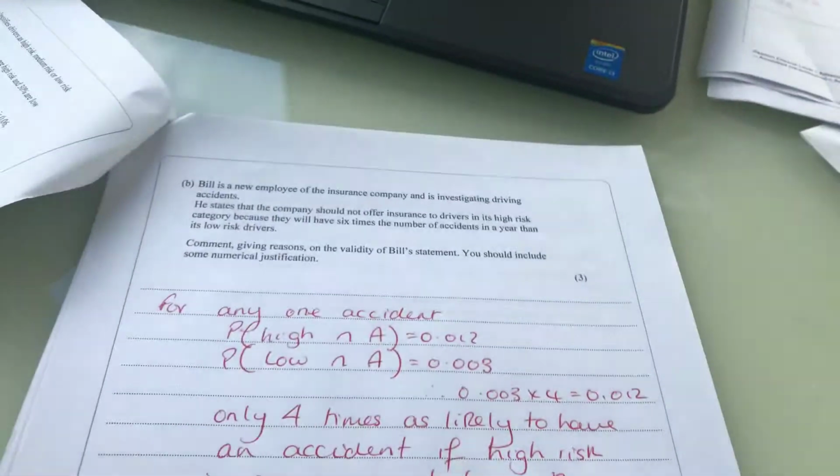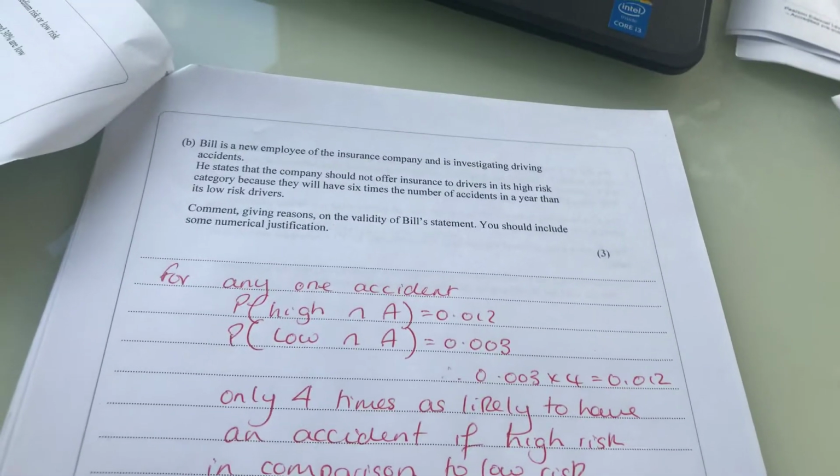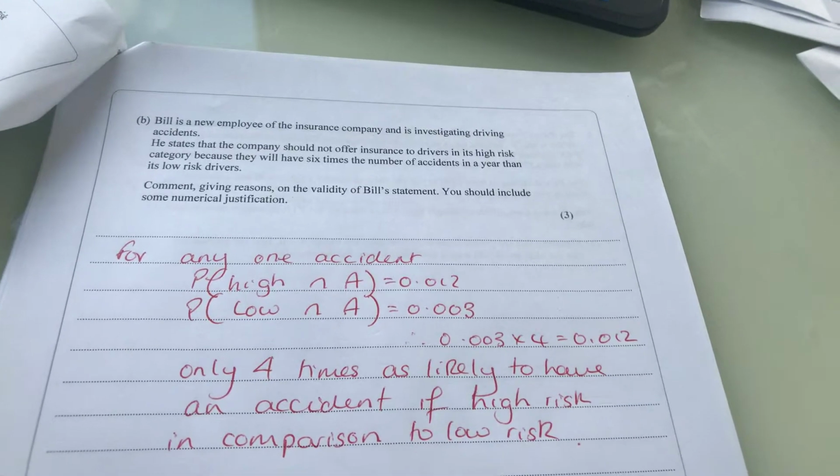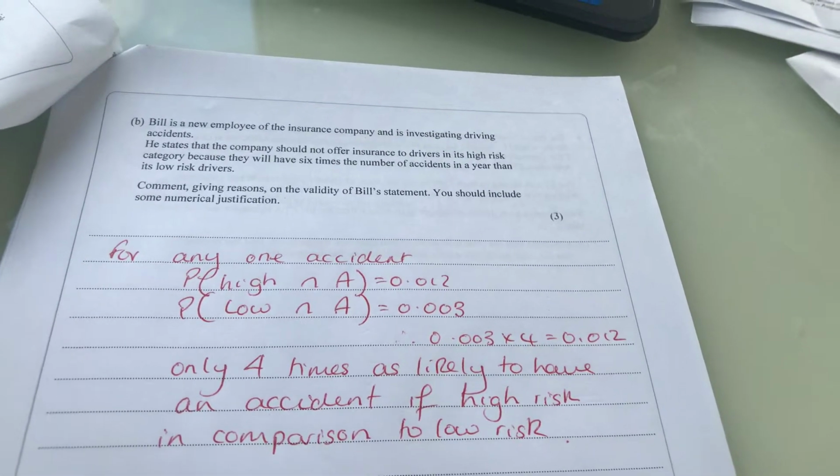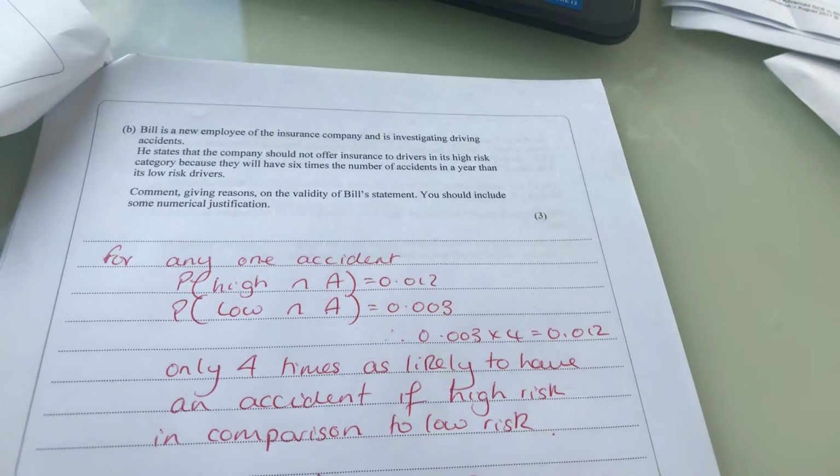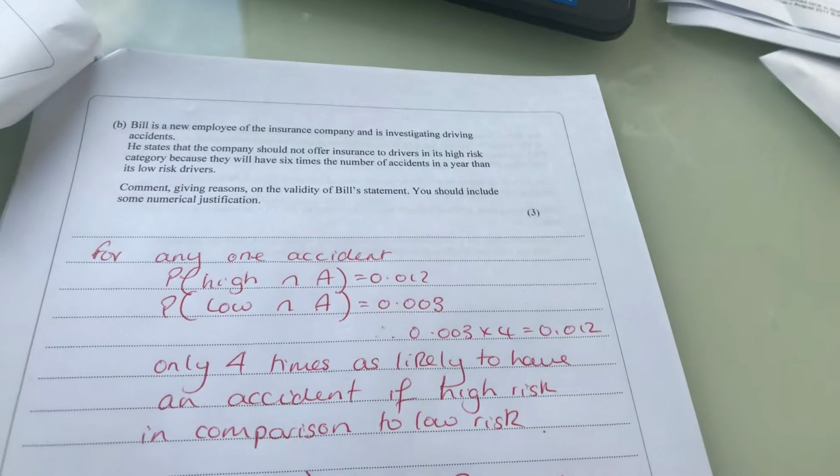In comparison to 0.4, again that is 4 times as likely to be high risk.